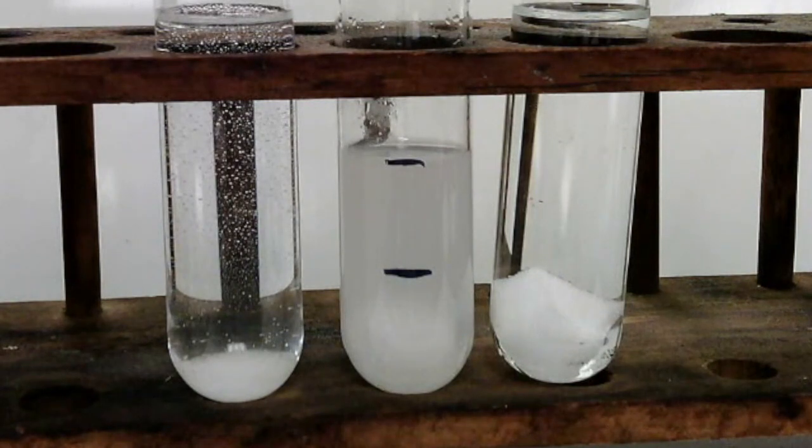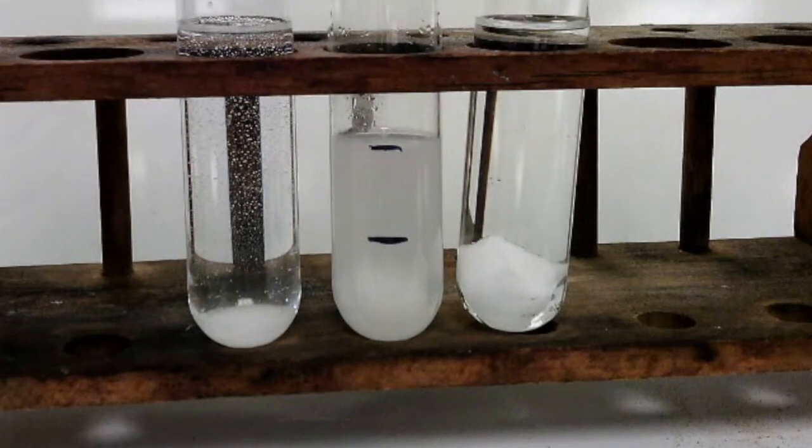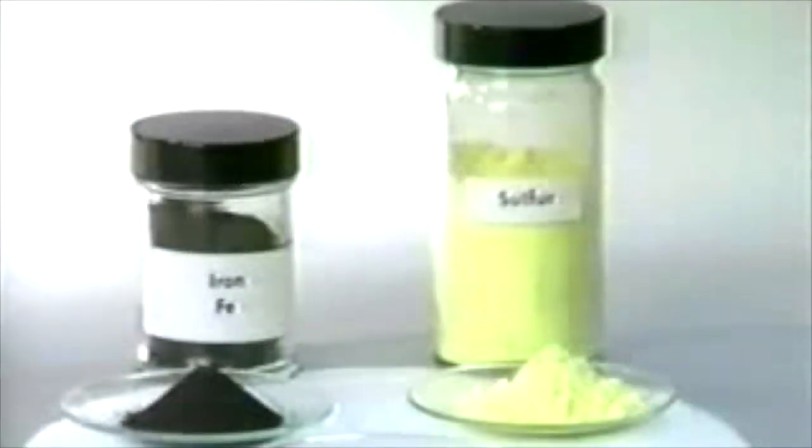So now let's turn to the last page in our worksheet so we can examine some of the differences between a mixture and a compound of iron and sulfur. We're going to be looking at an older video and pausing it to make some observations. In this experiment, we will first make a mixture of black iron filings and yellow sulfur powder.